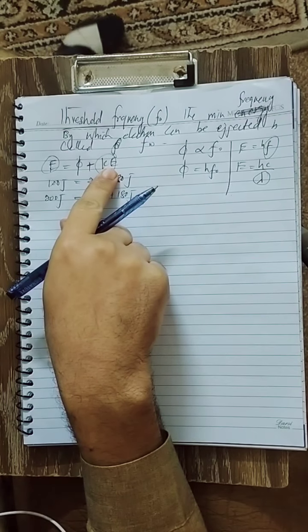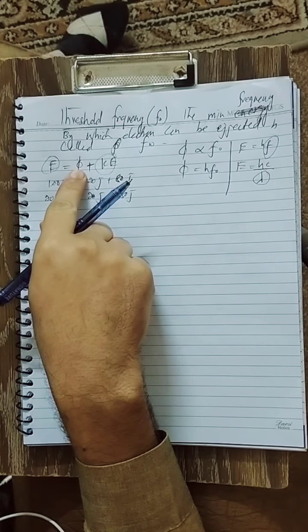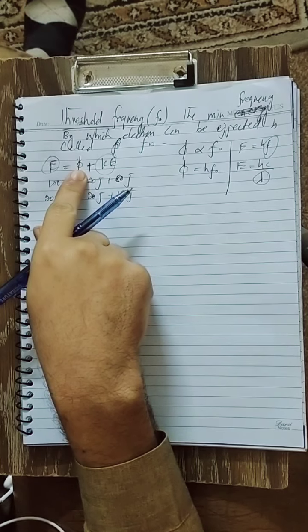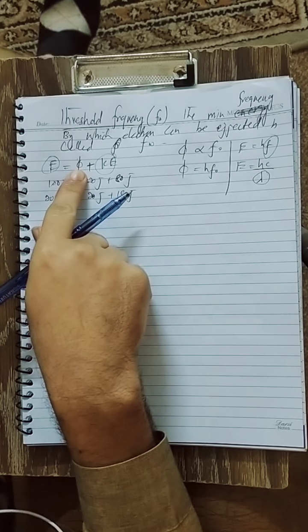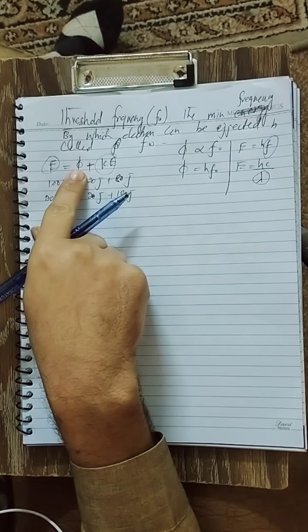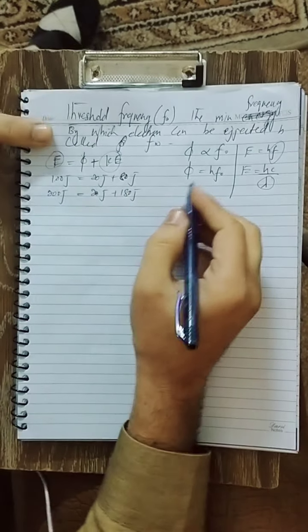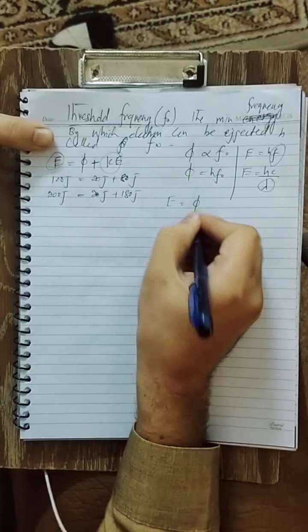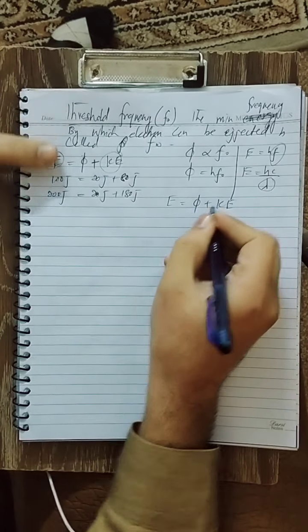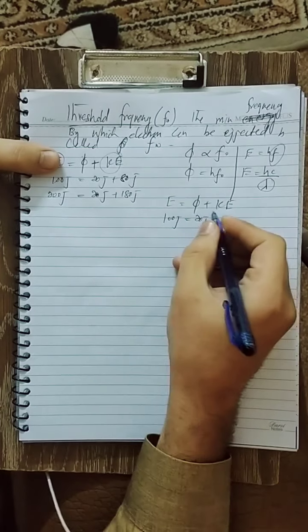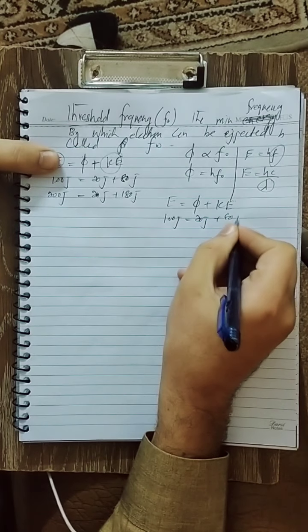But remember, kinetic energy also depends upon the work function, which means it depends upon the nature of the material. If you change the nature of the material, the kinetic energy will be different. Suppose a material has a work function of 20 joule, and we incident 100 joule energy: 20 joule is used in work function and 80 joule in kinetic energy.